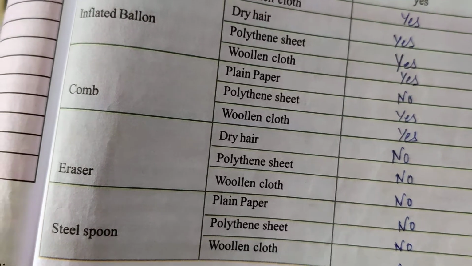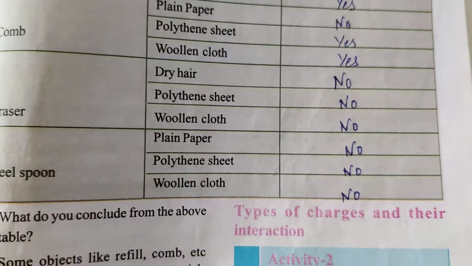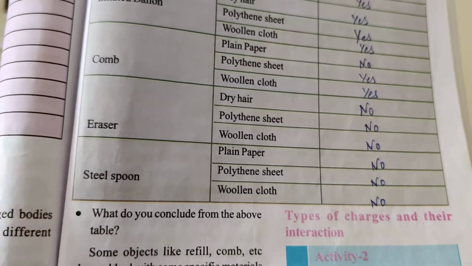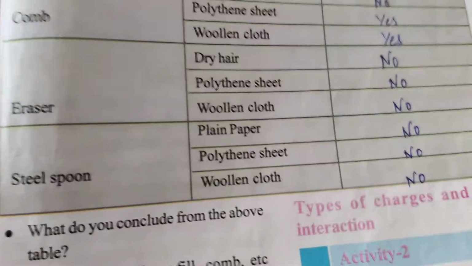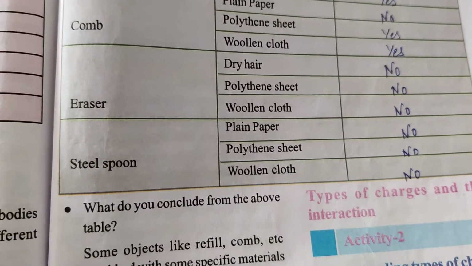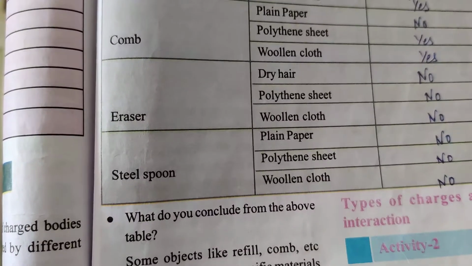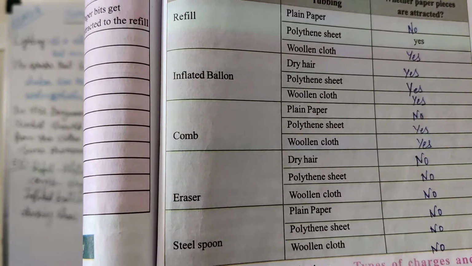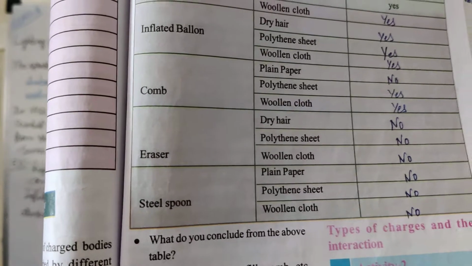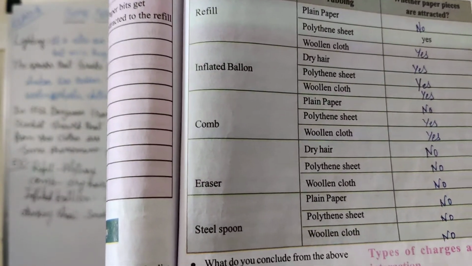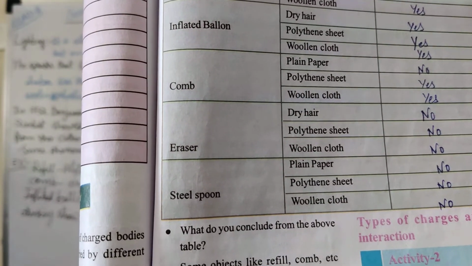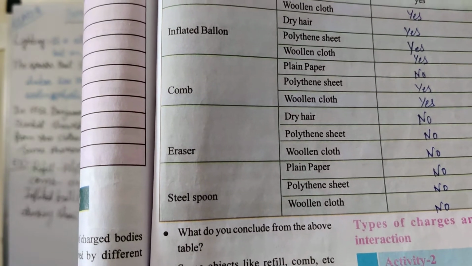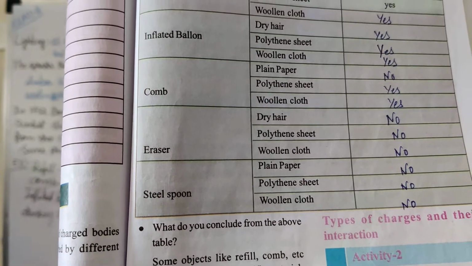The steel spoon also, like the eraser, has no attraction. Out of these five objects, the refill, balloon and comb acquired some charge on their bodies. But even after rubbing, the eraser and the steel spoon don't have any charge on their bodies.